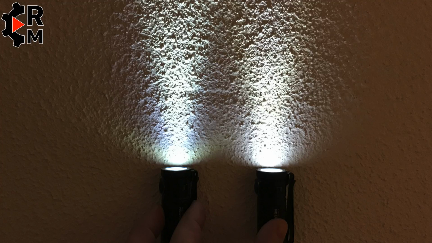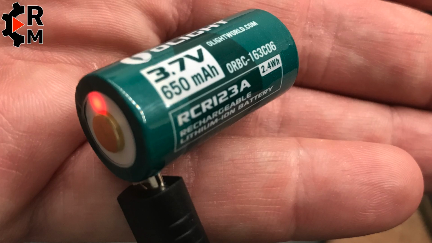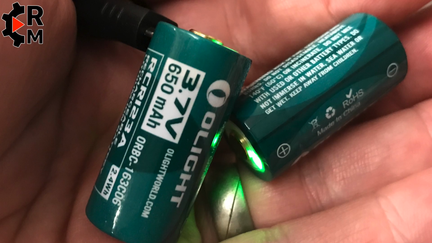Both lights are charged with the RCR123A batteries and the micro USB port in it, indicating the charging process with a red light and a green light when finished. You can see it here. I don't like this. I'm more a fan of a magnetic charging port outside, because I'm not sure how long these micro USB ports will last in these batteries.